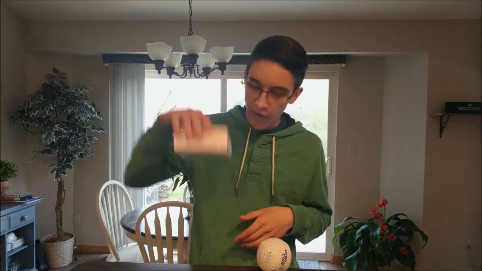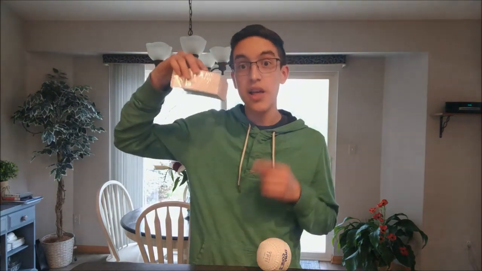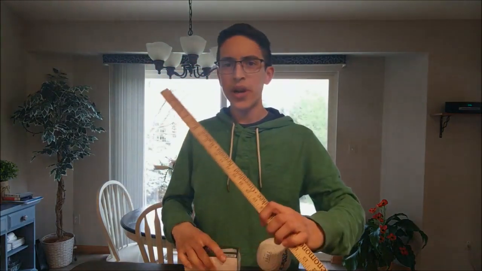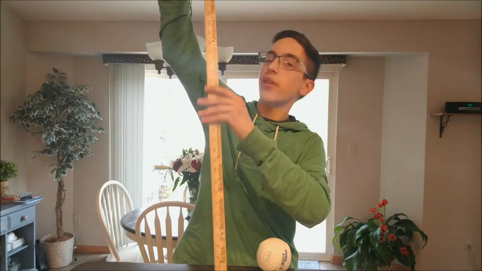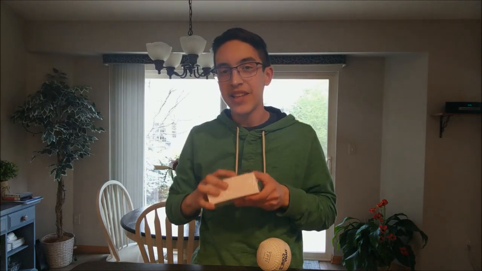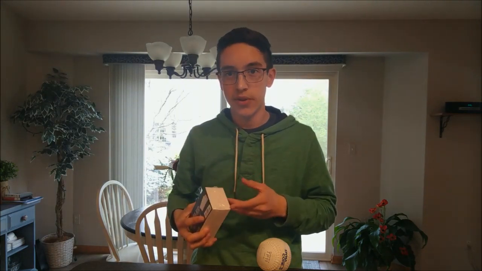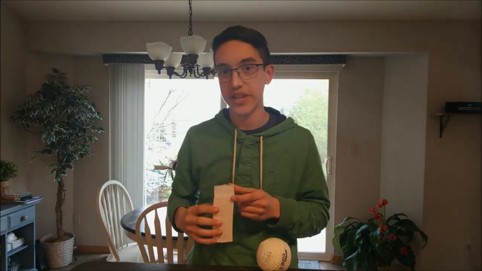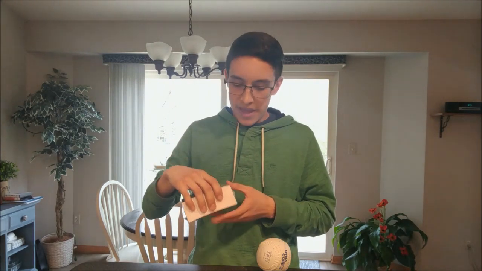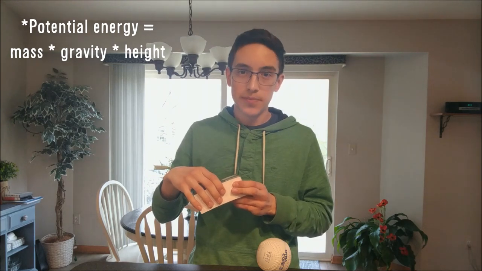Now, potential energy works a little differently than kinetic energy. It's energy that is stored, ready to be converted into other types of energy. And the farther away an object is from the surface of the Earth, the more gravitational potential energy it has. So, when I hold the block 1 meter above the surface of the Earth, and knowing that its mass is 0.091 kilograms, and the acceleration due to gravity on the surface of Earth is 9.81 meters per second squared, we can record the magnitude of its potential energy as 0.893 joules.